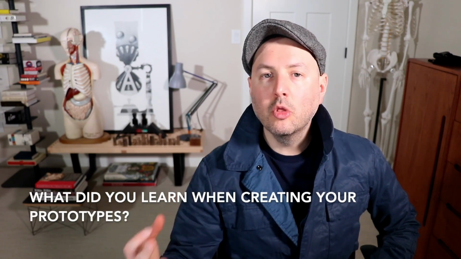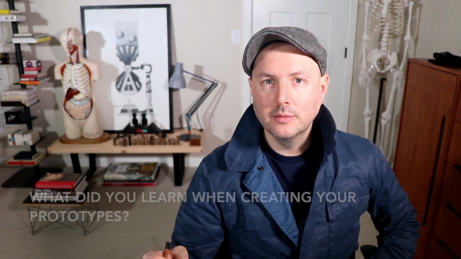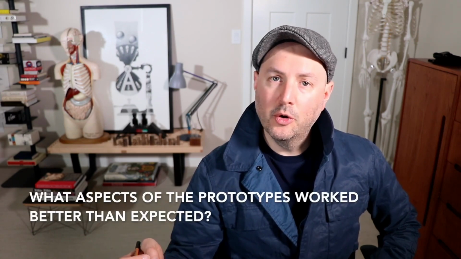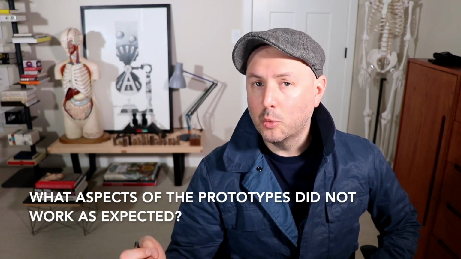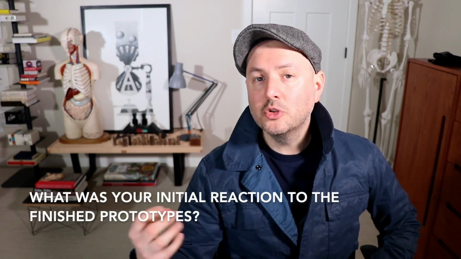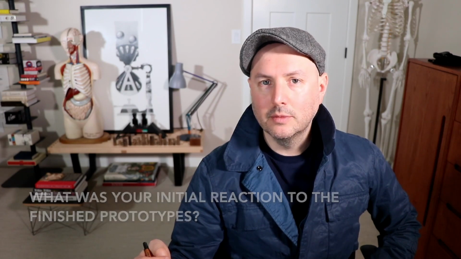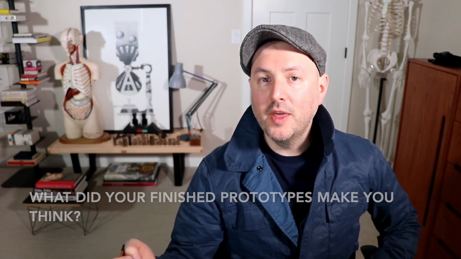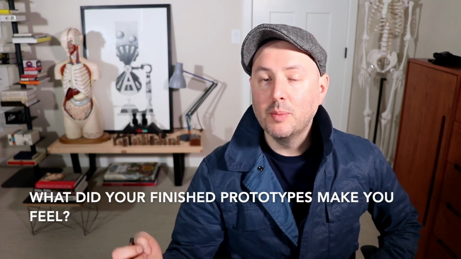Here's a list of questions you should consider regarding feedback from the work itself, the feedback that the work transmits directly to you as you are creating your prototypes. What did you learn when creating these prototypes? What aspects of the prototypes worked as expected? What aspects of the prototypes worked better than expected? What aspects of the prototypes did not work out as expected? What was your initial reaction to the finished prototypes? What did you learn about your materials? What did your finished prototypes make you think? And what did your finished prototypes make you feel?